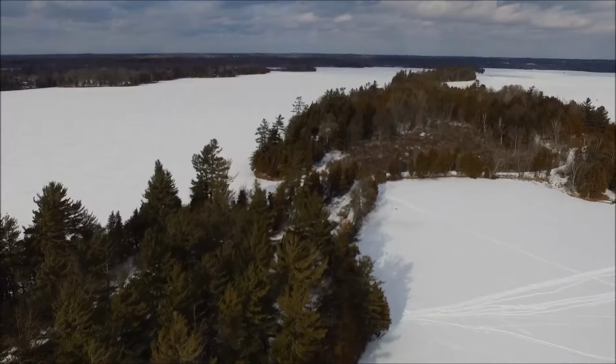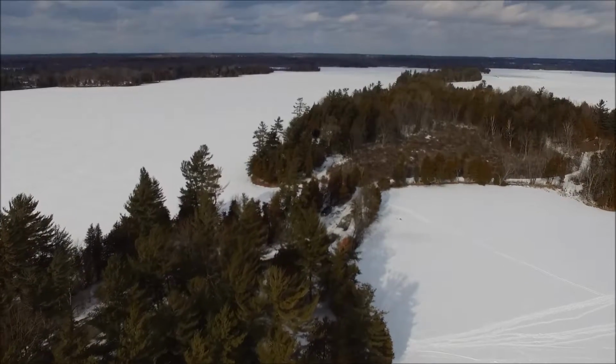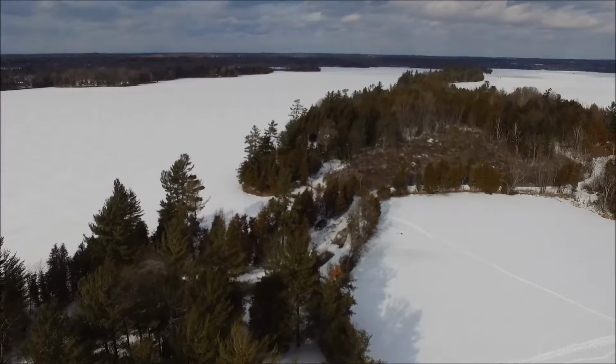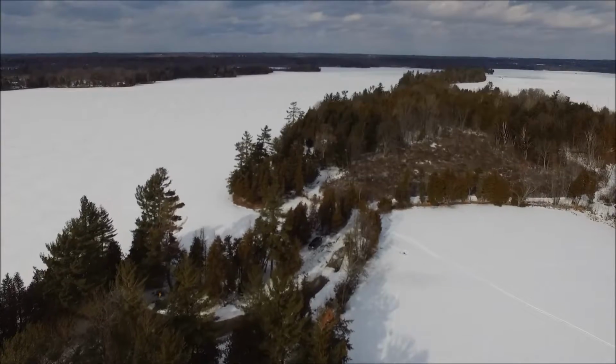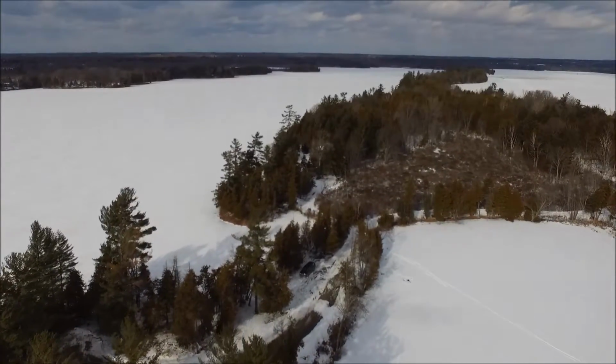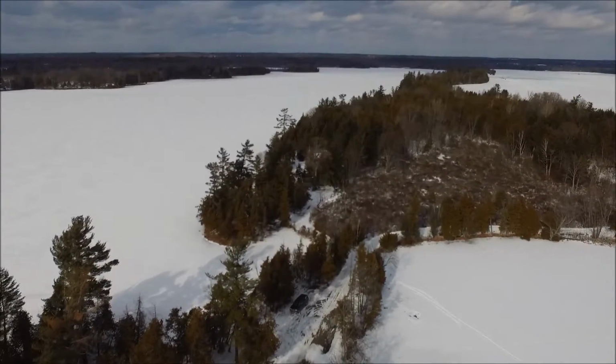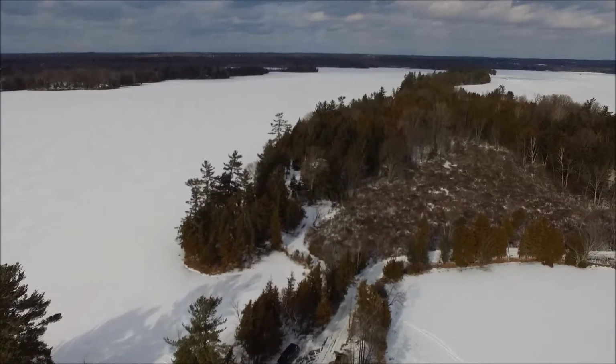Here we are flying over South Beaver Lake and then coming back again for one final look. There's that narrow part of the road. One final look at the beloved Neville Point Swamp.